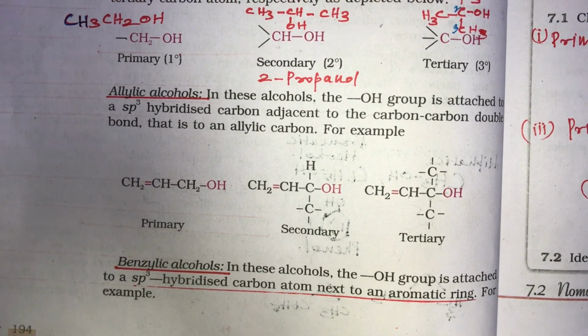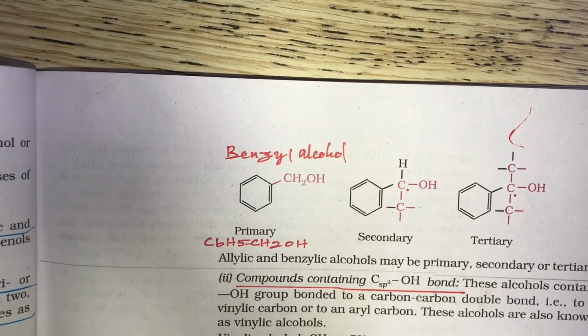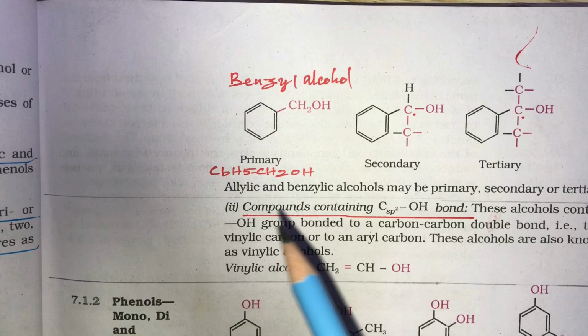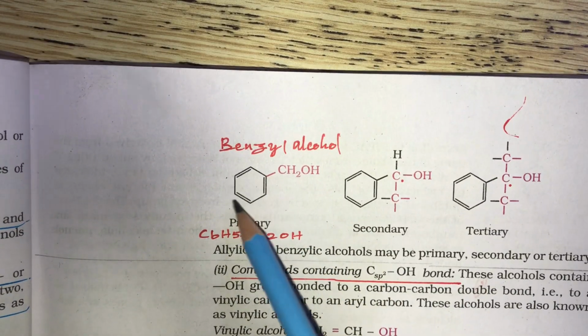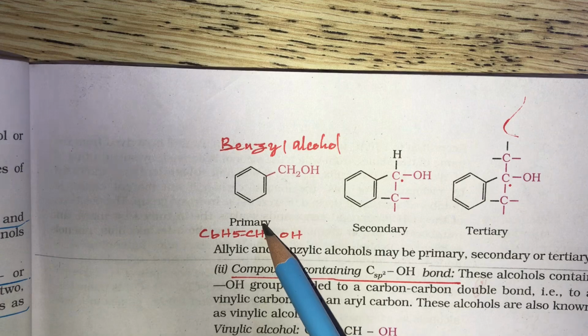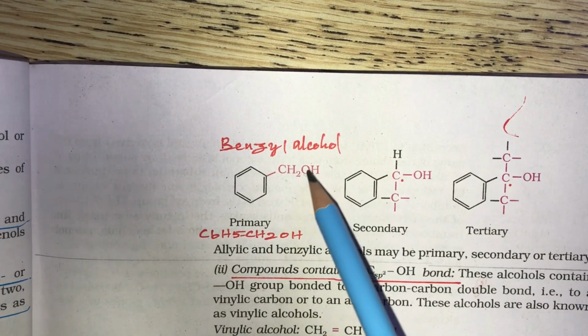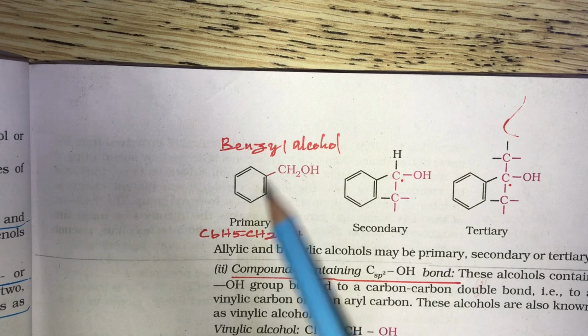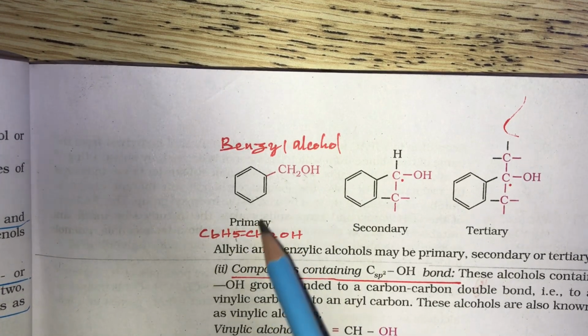The sp2 hybridized carbon atom next to the aromatic ring. Benzyl alcohol, benzyl group C6H5CH2. The group attached to the benzene ring, the C6H5CH2 group, is called the benzyl group. So the OH group is attached to the methylene group, which is attached to the side chain of the benzene ring. So benzyl alcohol is a primary alcohol.